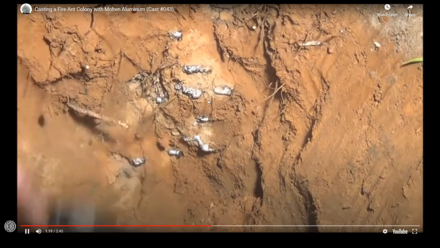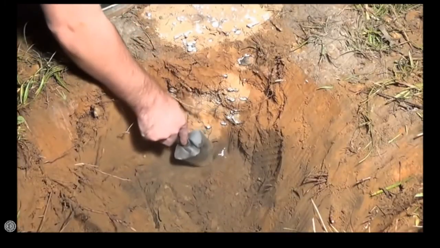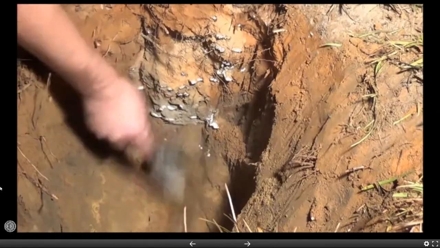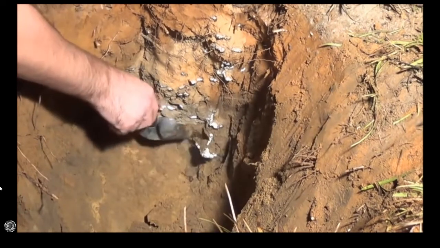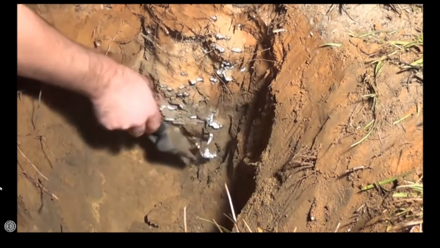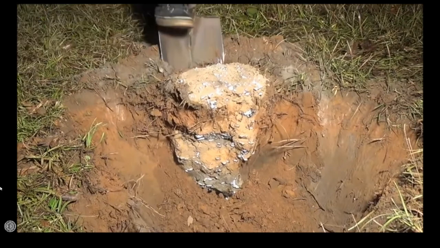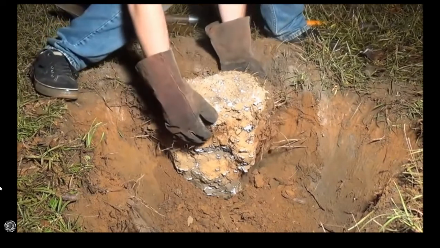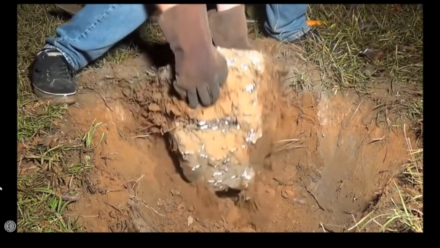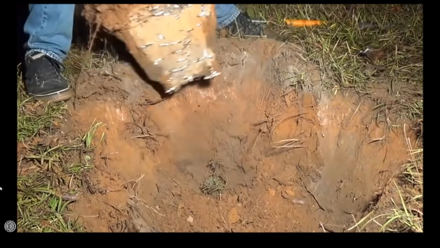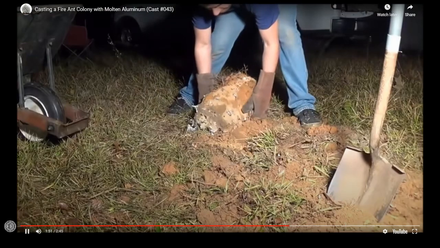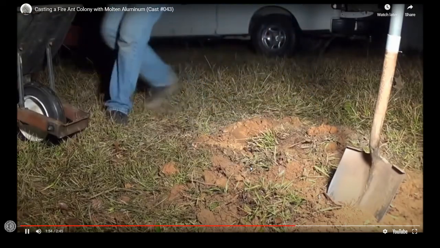Pretty much what he's doing right now is just cleaning it up. The only thing I think about making these sorts of castings is that you have a big hole in wherever you dug it up from. So I wonder if that was his own property where he has a big hole in his yard.